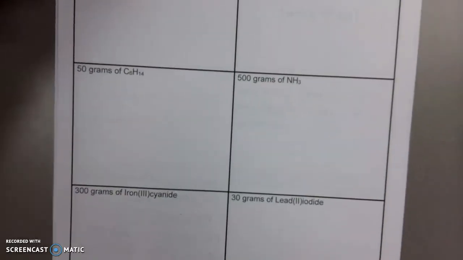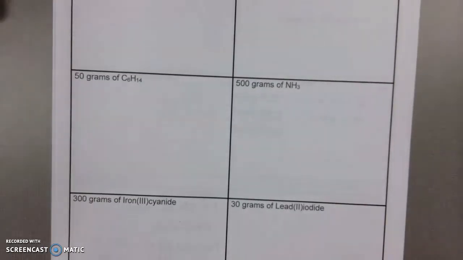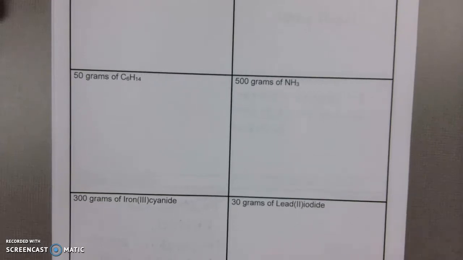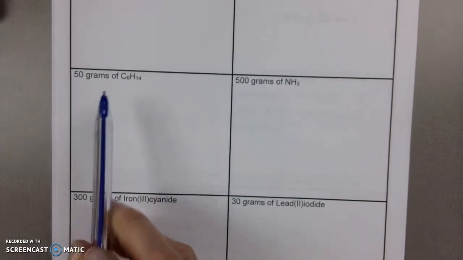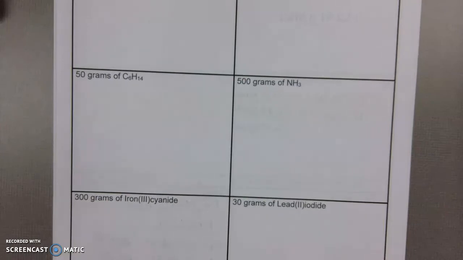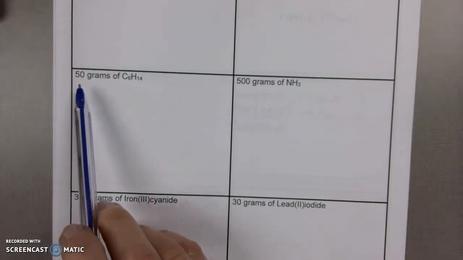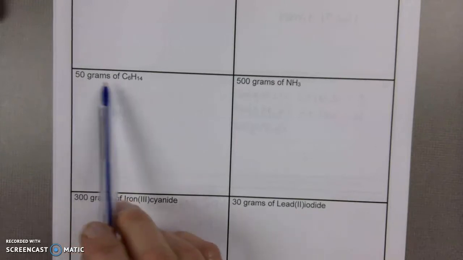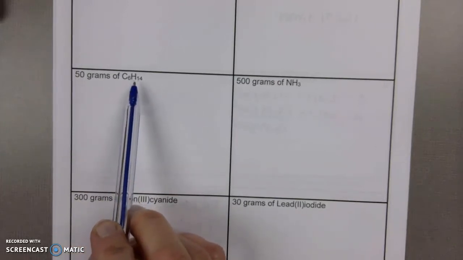This lesson is going to teach you how to convert from grams to moles and moles to grams. What you'll need for this lesson is a periodic table, your calculator, and I have a few examples. So we'll take this example right here, 50 grams of C6H14.